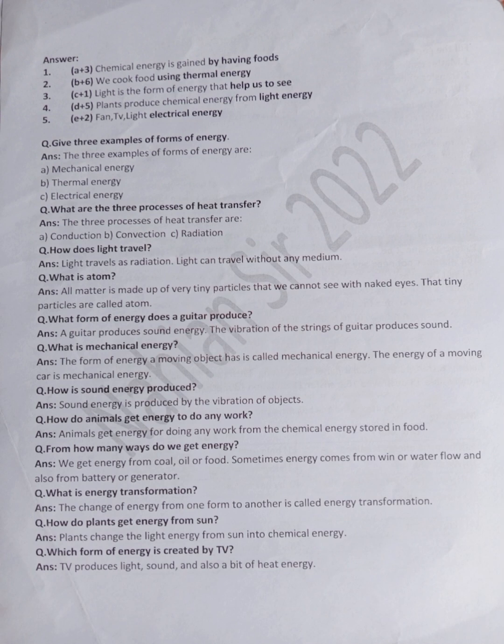Question. What form of energy does a guitar produce? Answer. A guitar produces sound energy. The vibration of the strings of the guitar produces sound. Question. What is mechanical energy? Answer. The form of energy in a moving object is called mechanical energy. The energy of a moving car is mechanical energy.